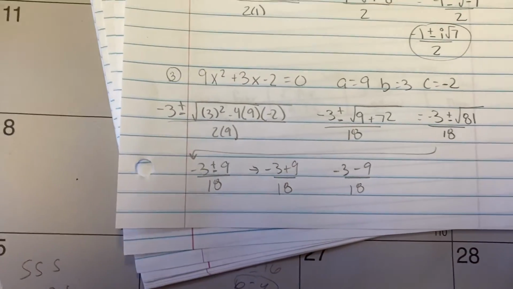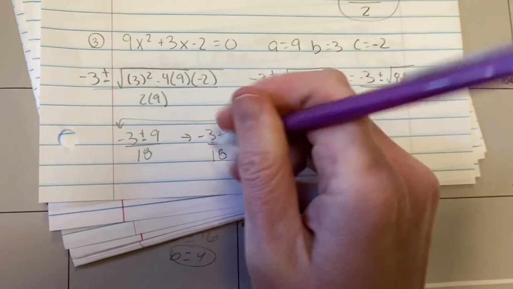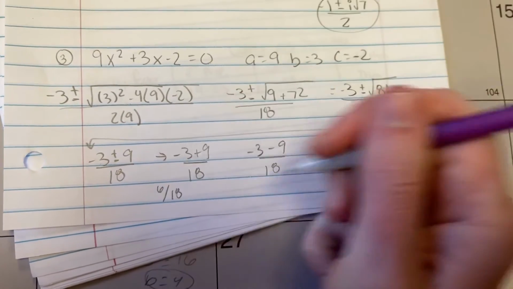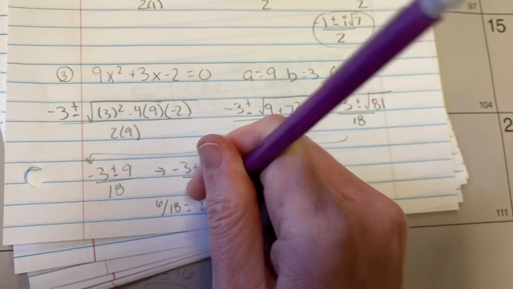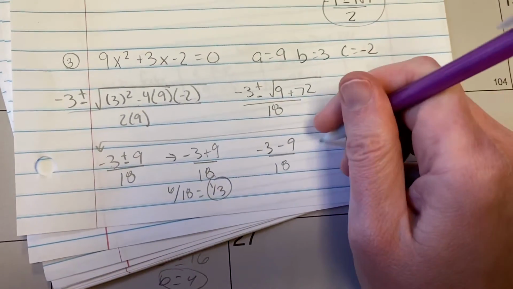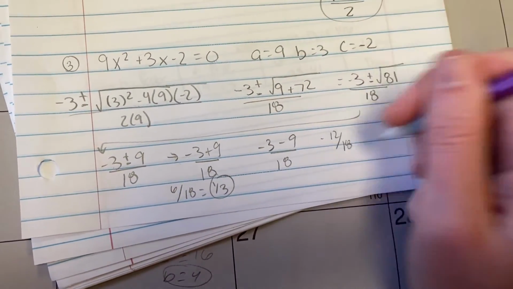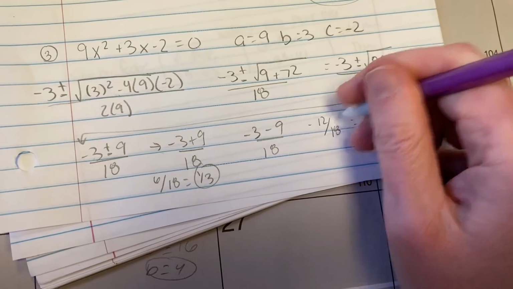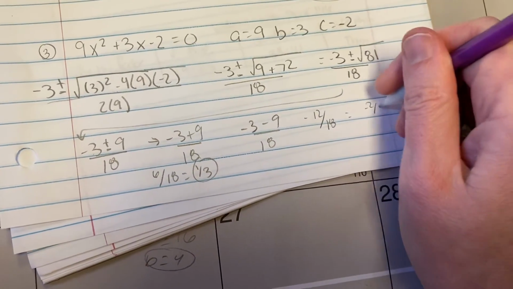Okay, so negative 3 plus 9 is 6. I don't know why it lost focus. Negative 3 plus 9 is 6. So I end up with 6 over 18, which is 1/3. And then negative 3 minus 9 is negative 12. So negative 12 over 18 would be negative 2/3.